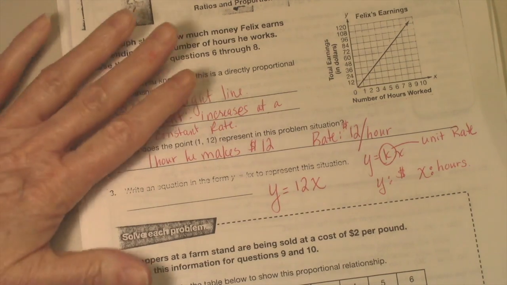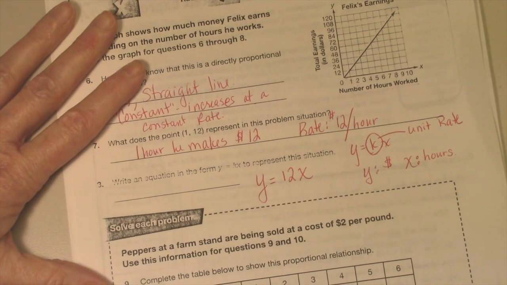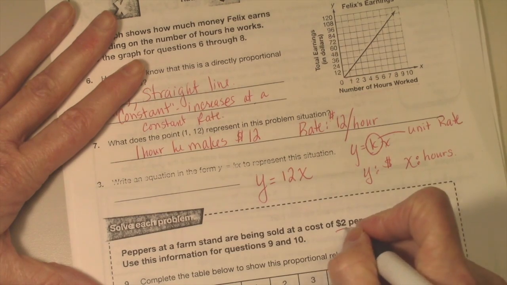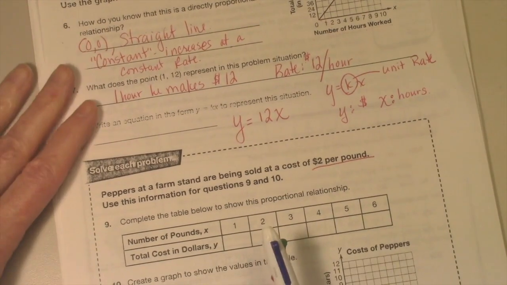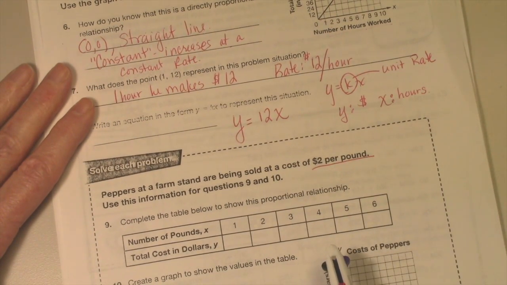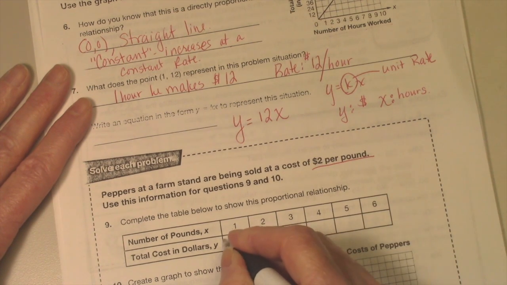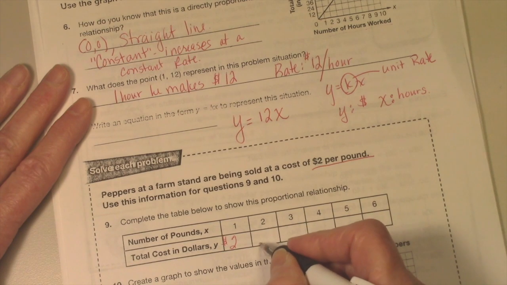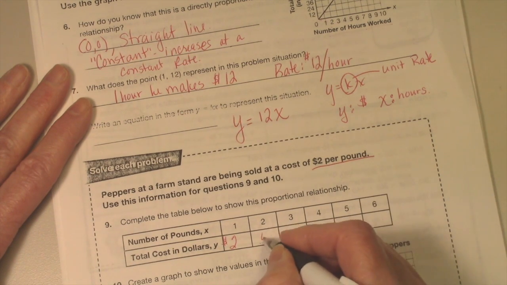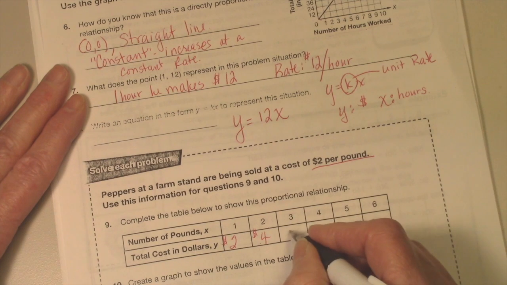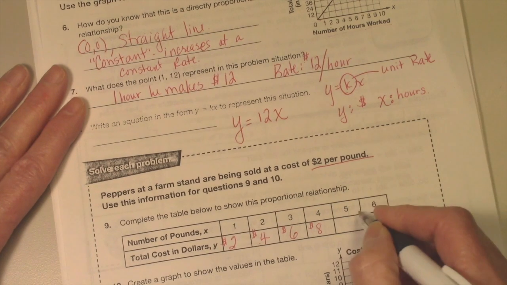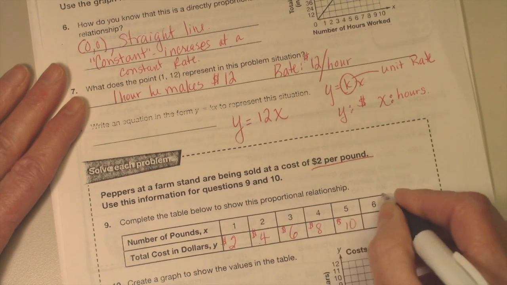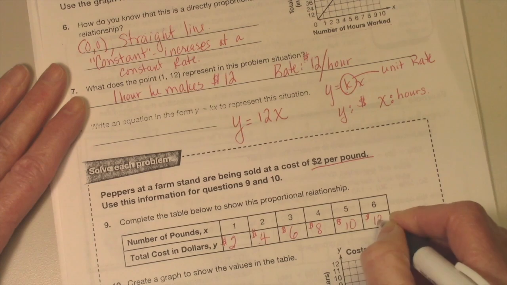This is key. Okay? Peppers at a farm stand are being sold at the cost of $2 per pound. There's the unit rate. Let's answer 9 and 10. Complete the table below to show the proportional relationship. Well, it's $2 per pound. That's easy. So 1 pound is $2. 2 pounds is 2 times 2, $4. 3 pounds will be 6. 4 pounds will be 8. 5 pounds will be 10. 6 pounds will be 12.